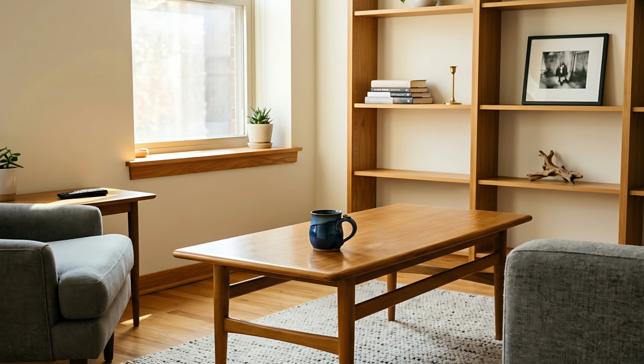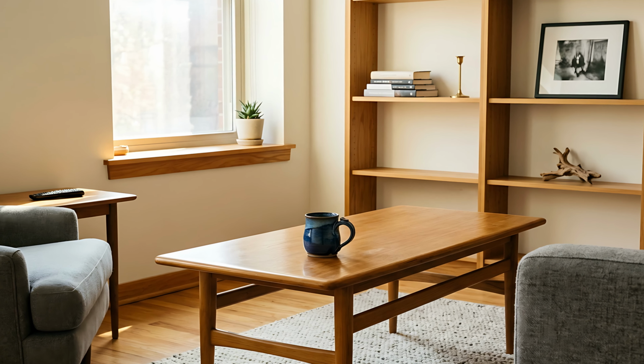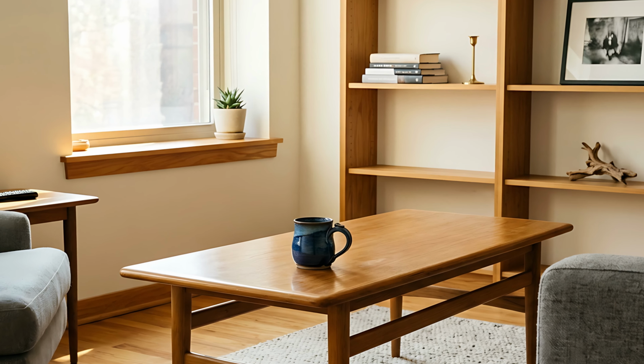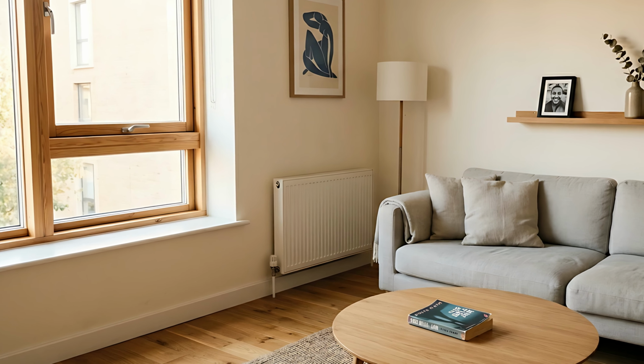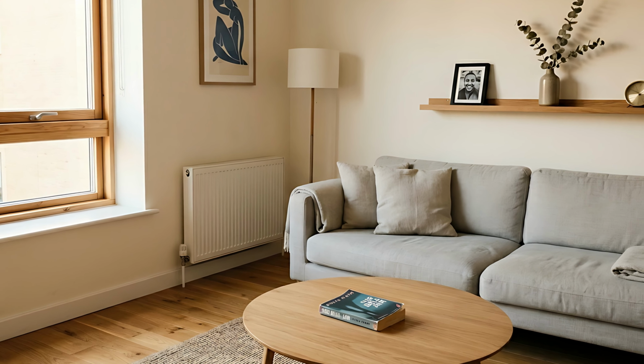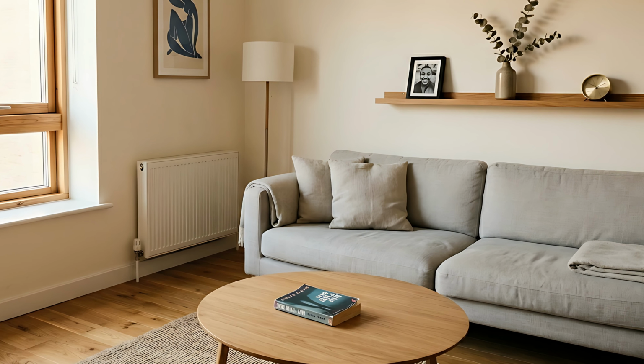The coffee table holding the items that did not have an assigned home. The windowsill accumulating the objects that were placed there temporarily and never moved. The shelf that was intended for display and became overflow adds visual complexity without adding visual value.